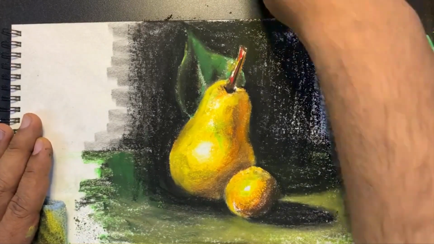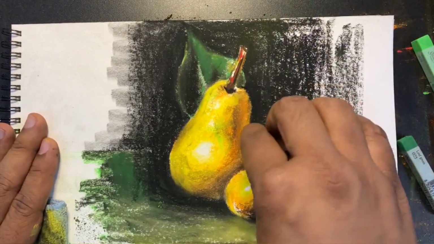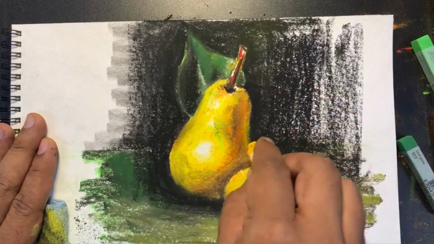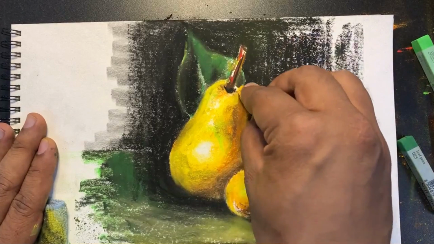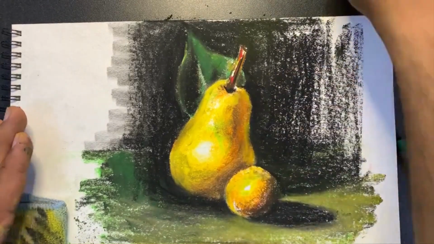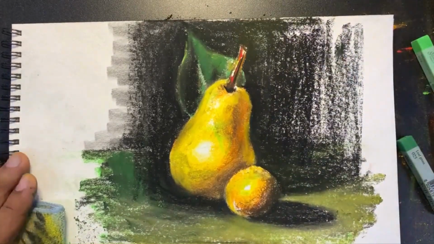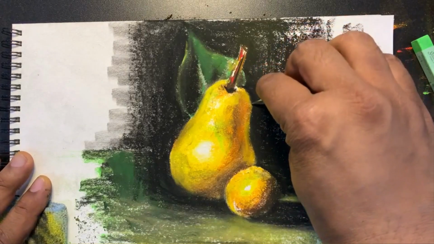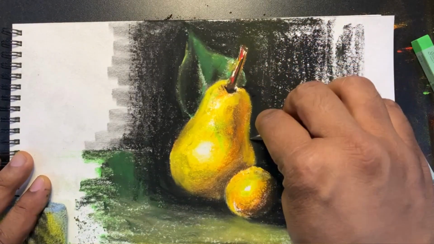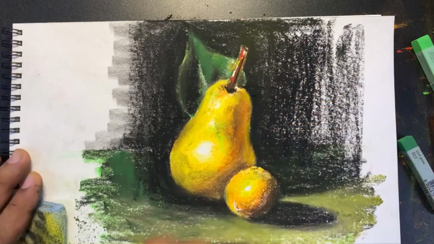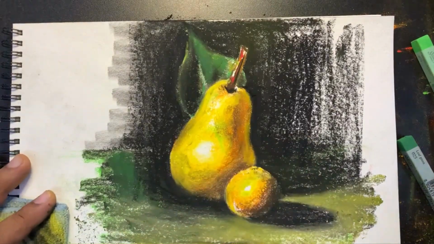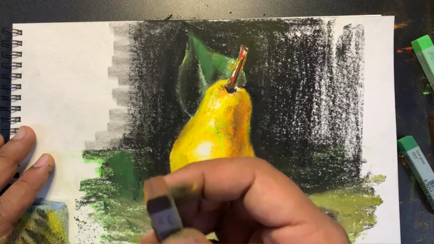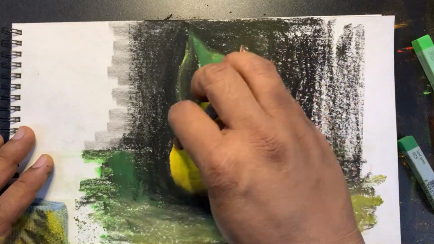I have not used white till now. It's not that it's not allowed, it's about I don't have a habit of using white because I left white in the beginning. So I think that is sufficient for my realism still life. You can say object drawing. Whenever you're working with a single object, we call it object drawing. And whenever you're working with multiple things, it is known as still life.